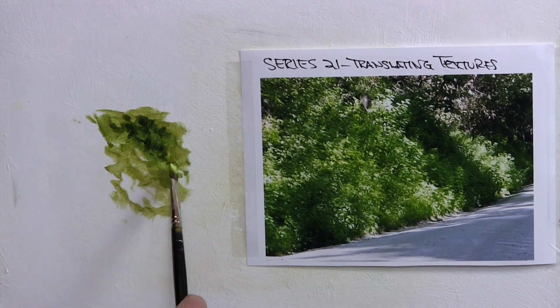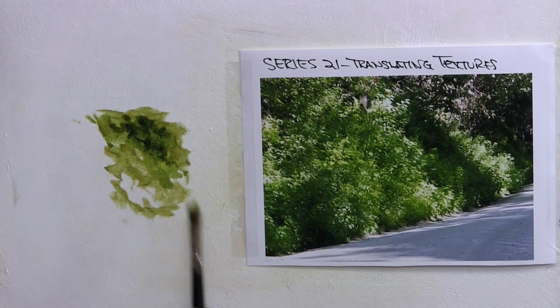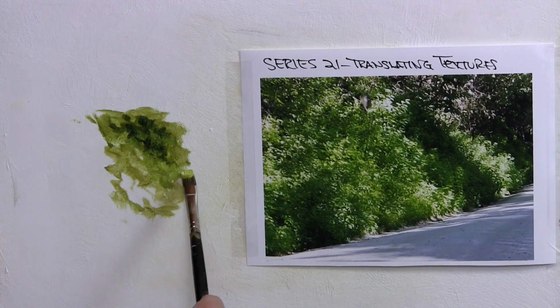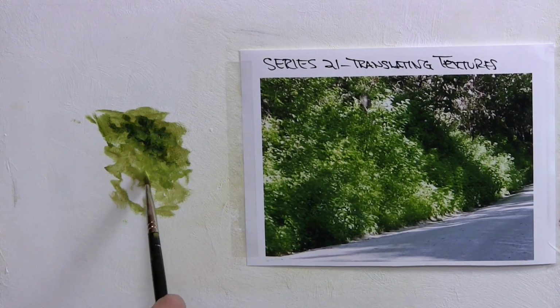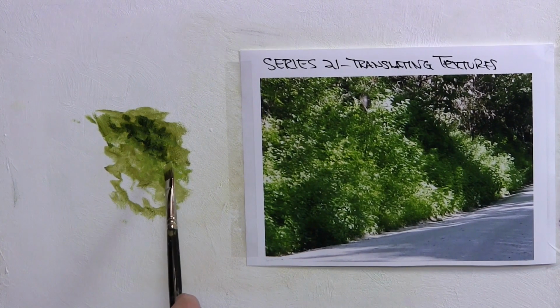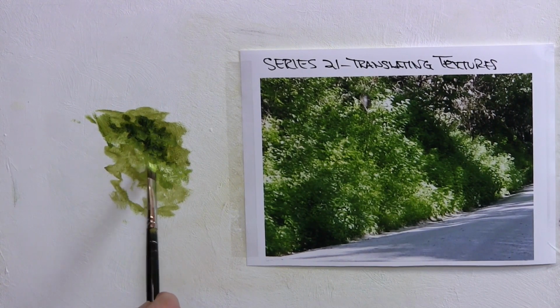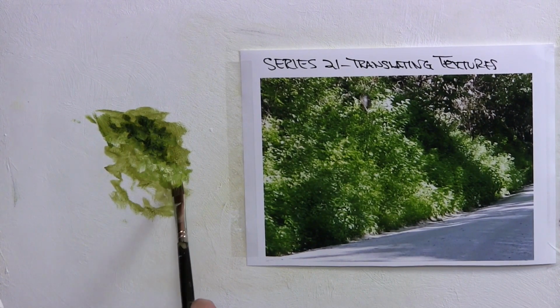I go into one value up. In this case, it's about just one value lighter to help build those halftones that are in light, not in shadow. And then I can even, within that, the lighter halftones, build it even lighter. And I think you begin to see.